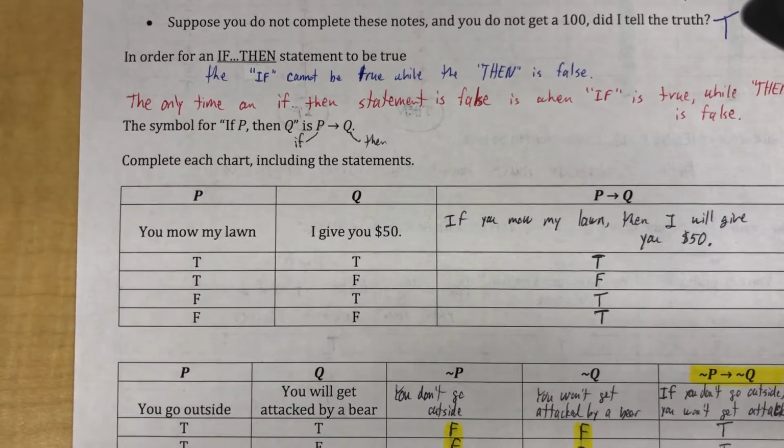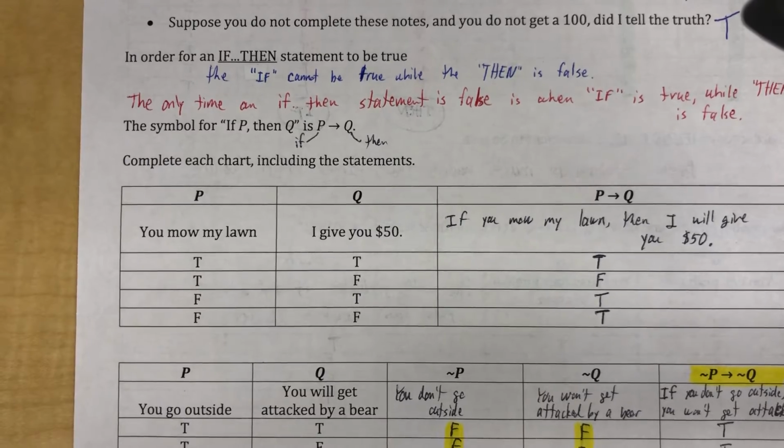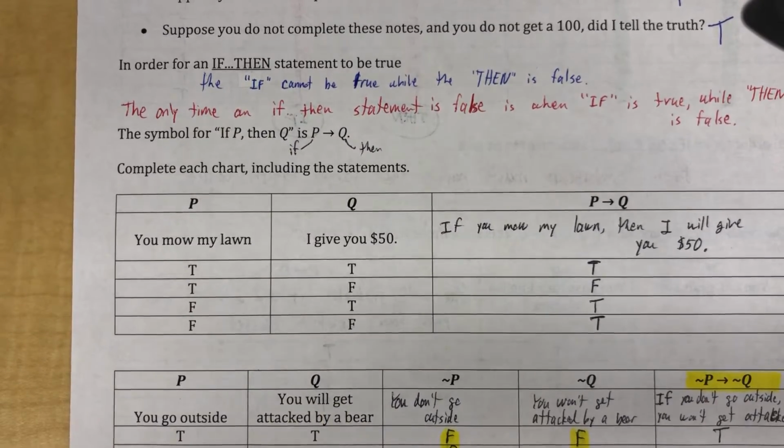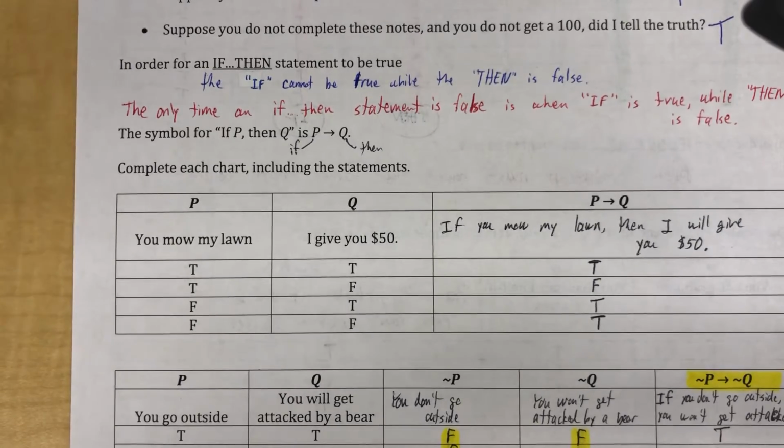And so you don't mow my lawn, you don't get $50. You mow my lawn, you get $50. That's it. If and only if. That's the only circumstance under which that would happen. Okay? You could be a super nice person. I ain't giving you $50. Not unless you mow my lawn. All right? That's what if and only if means.